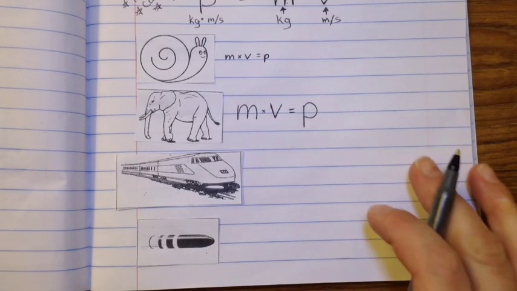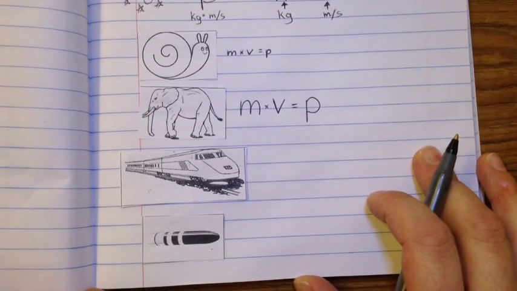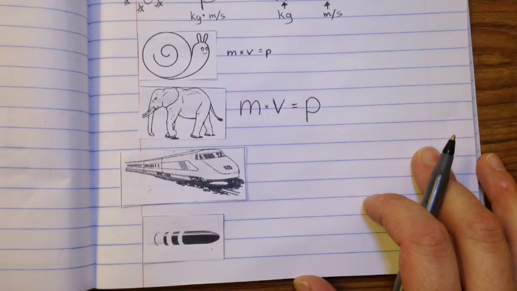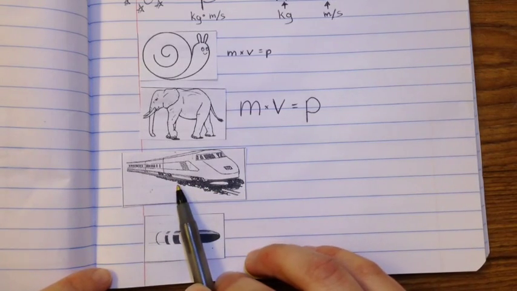Decent size. Oh, yes. An angry elephant, you have to use a car to get away from. You cannot outrun an angry elephant. It will trample you.